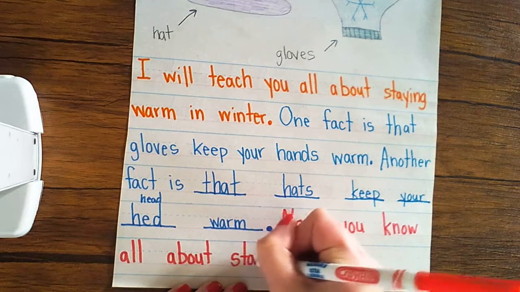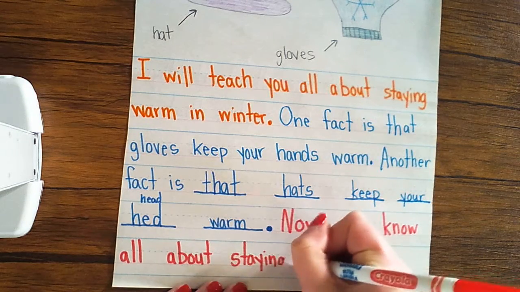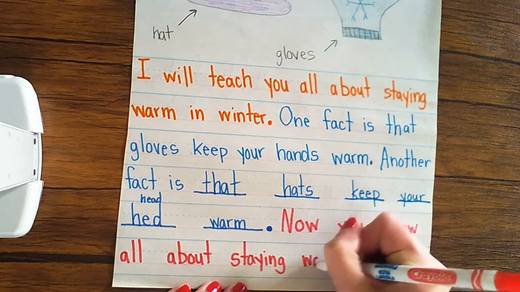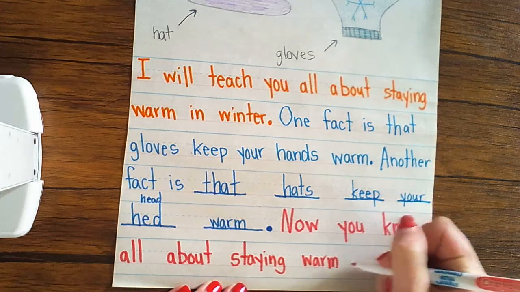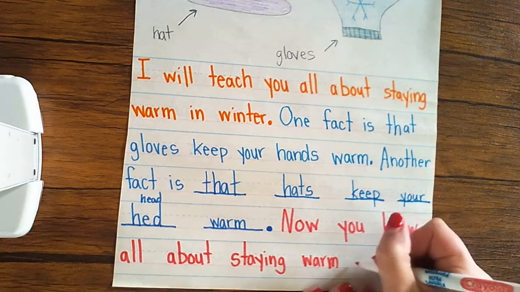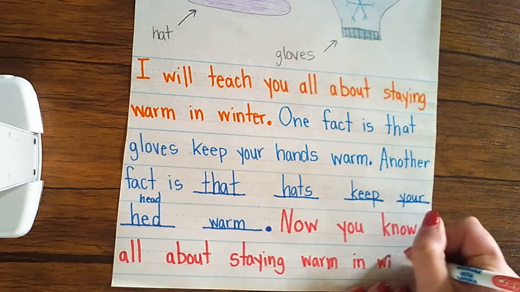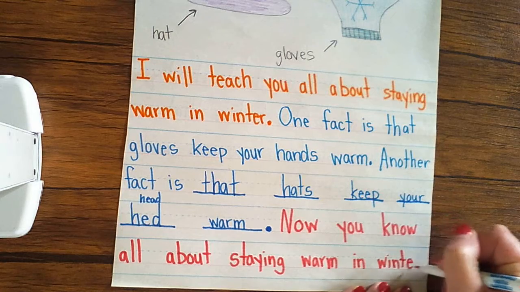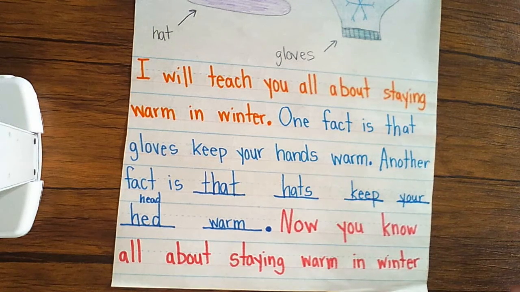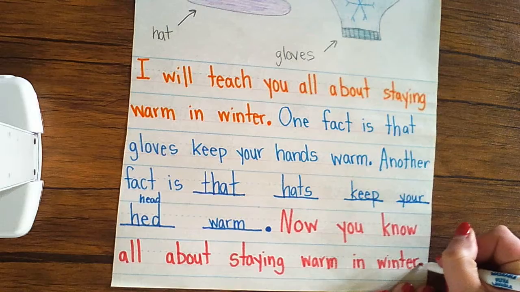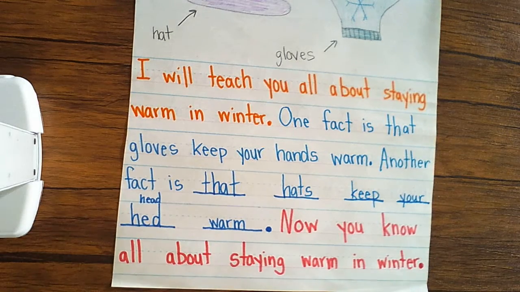Staying warm. Notice how I'm just sliding my hand along to give me 2-finger space. In, sliding along to give 2-finger space. Winter. Notice my combination ER at the end of winter. And don't forget your period at the end of your sentence.